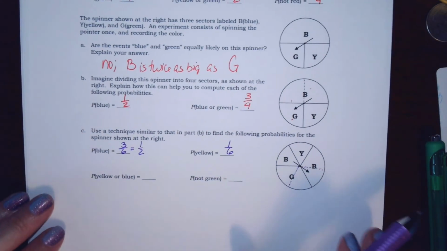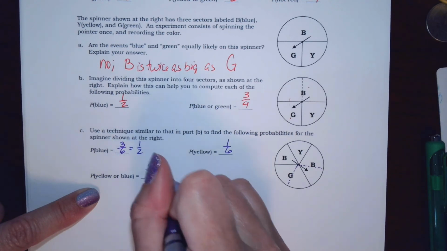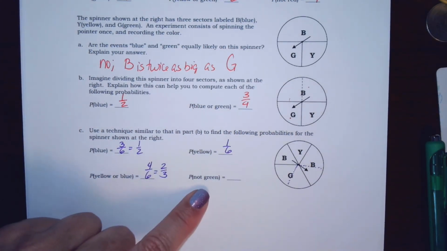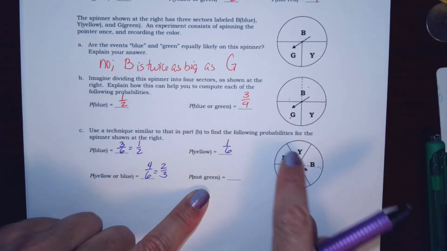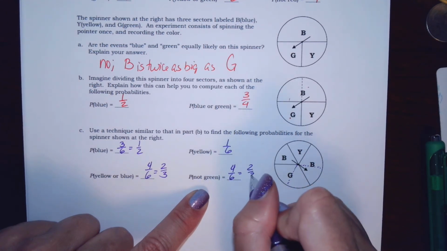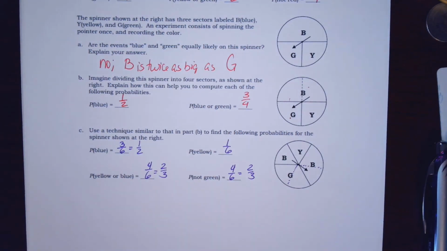What about yellow or blue? Well, blue is 3, yellow is 1, so that would be 4/6 or 2/3. What about the probability of landing on something that is not green? Well, green takes up 2/6, so that's going to be the other 4/6 or 2/3. Alright, so that's just a little bit different look at probability, the geometric probabilities.